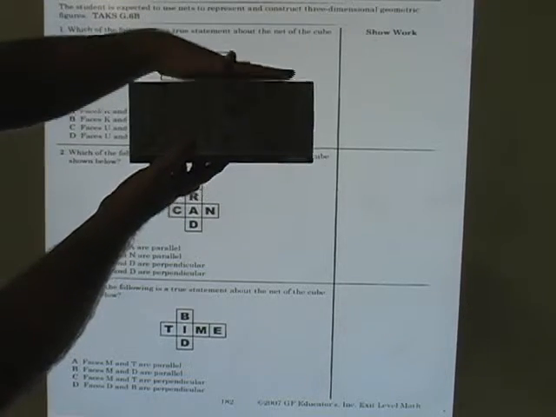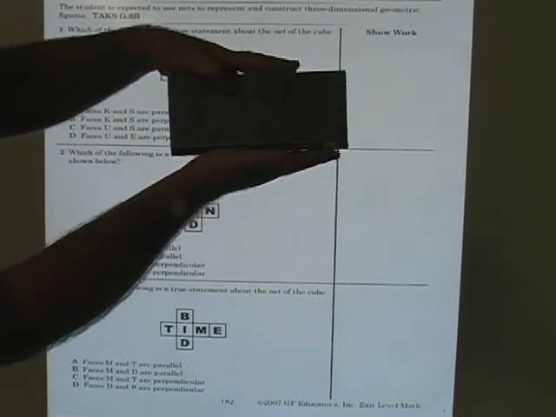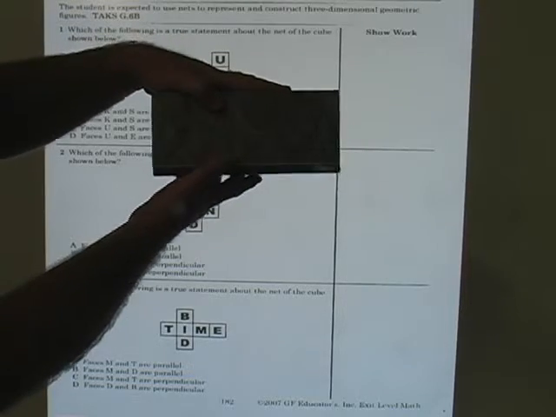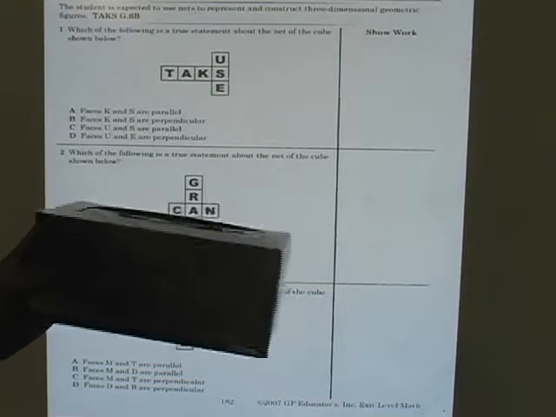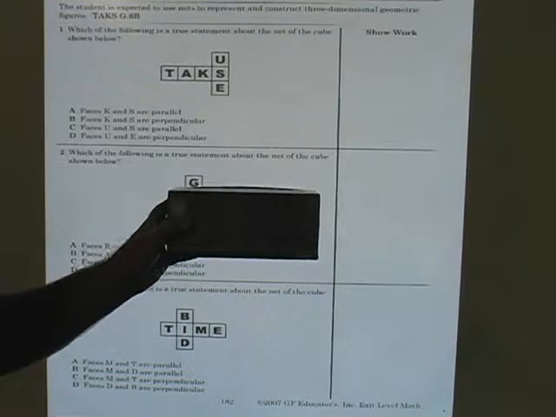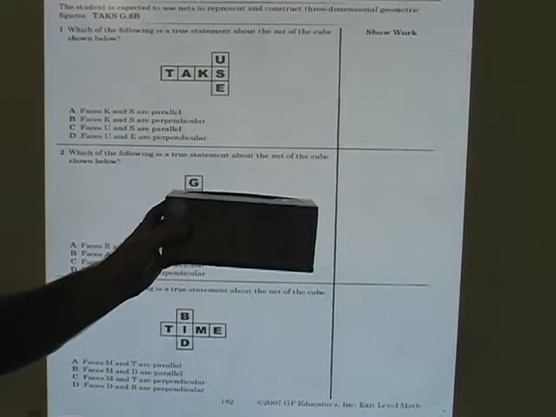Or the top and the bottom would be parallel. Basically any two faces that don't touch each other are going to be parallel. Whereas the left side and the top, those would be perpendicular faces. So any two sides that touch each other in this figure will be perpendicular. So let's think about that when we're answering these.